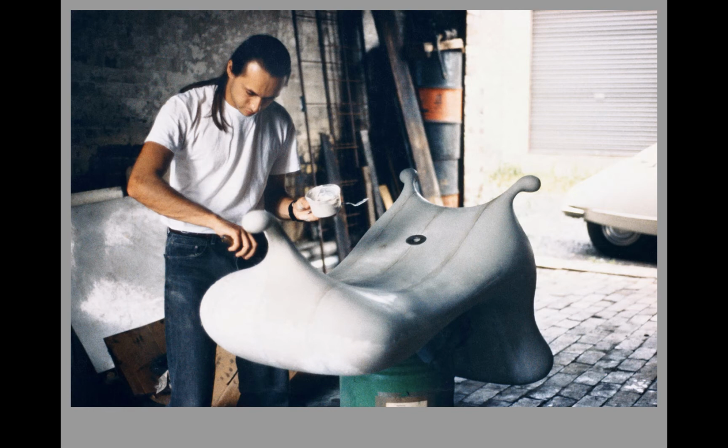So earlier in 2006, his 20-year-old Lockheed Lounge sold at an auction house for $968,000. That was at Sotheby's in New York City. Interesting, I actually had a friend that was working there at the time. And it set a record for the highest price paid in history for furniture by a living designer. He was 42 at the time.